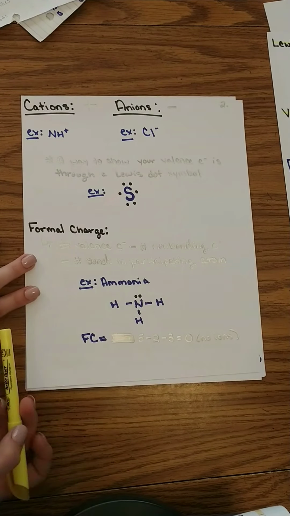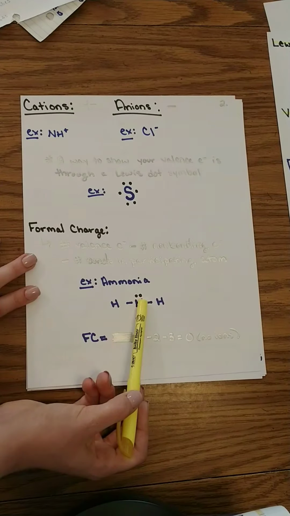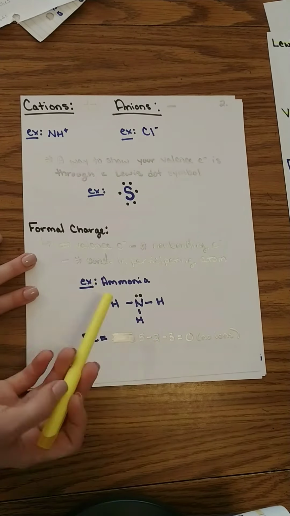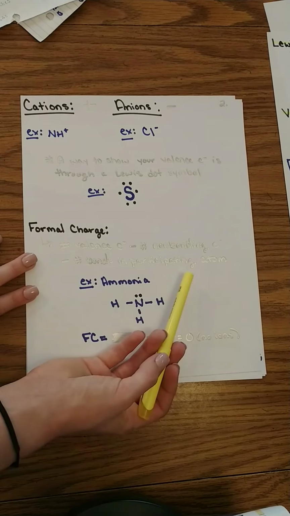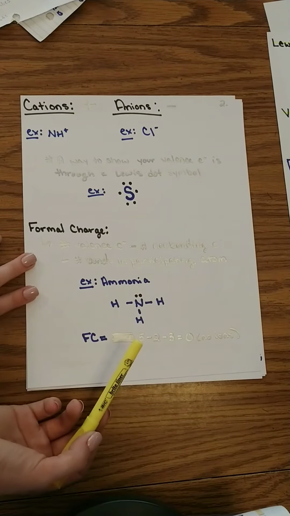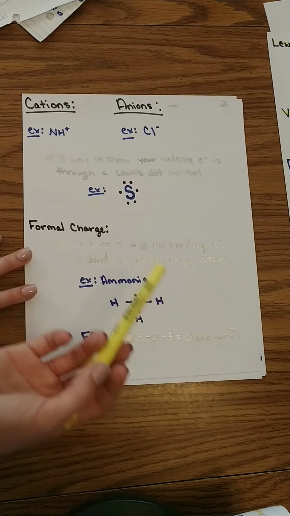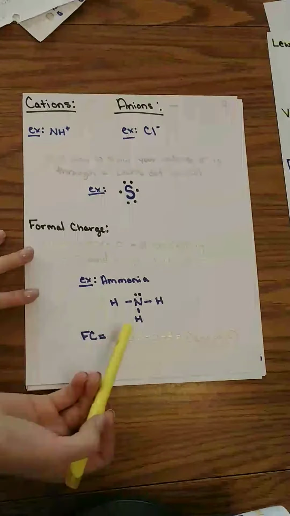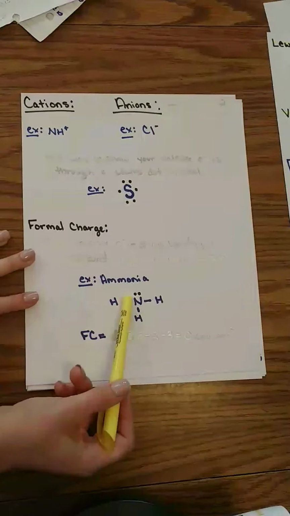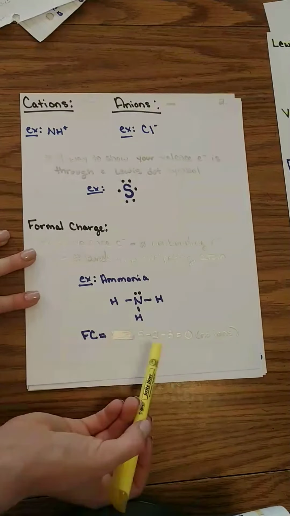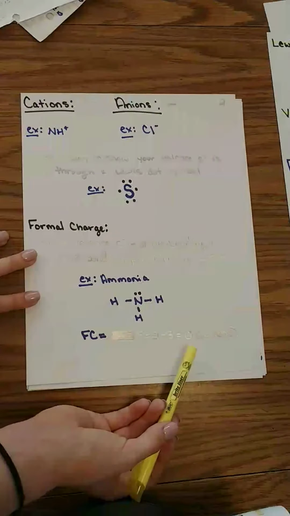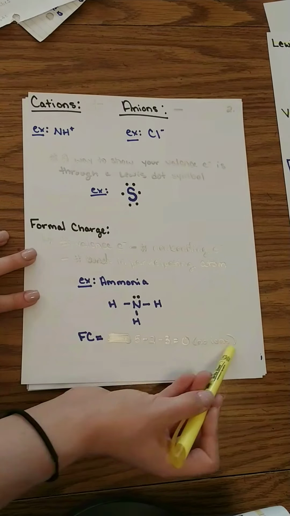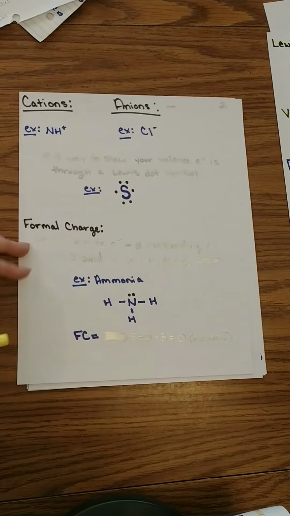This would be our lone pairs. As we can see, we have 2 dots indicating our 2 lone pairs, which is why we have the 2 there. And then finally, we subtract the bonds in the participating atoms. These are where it actually connects, just the things that are bonded to. So this would be our hydrogens, and we have 1, 2, 3. So 5 minus 2 minus 3 equals 0. That means there is no formal charge and there's no ions, positive or negative.